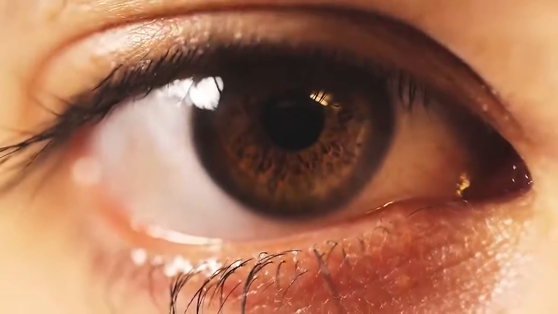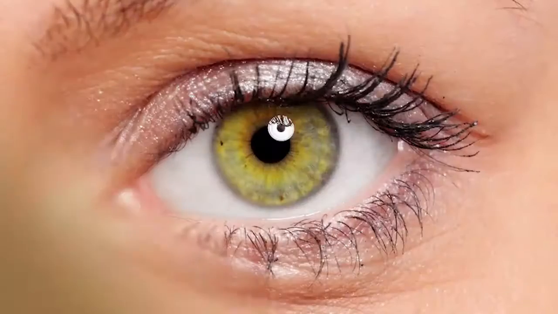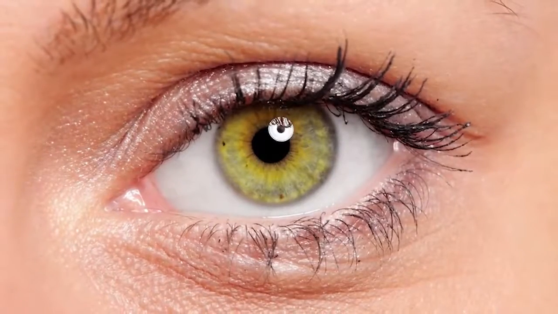In this genius video, we will learn about this amazing camera, the human eye. We will take a journey into the human eye and look at how it works. So let us start with the front portion of the eye.